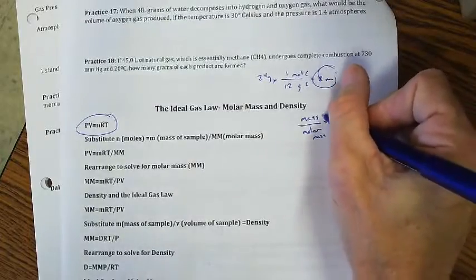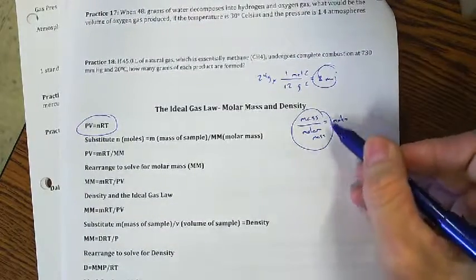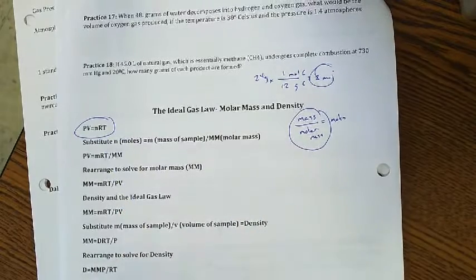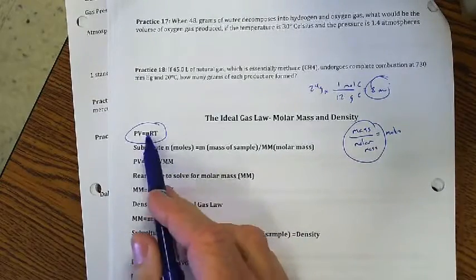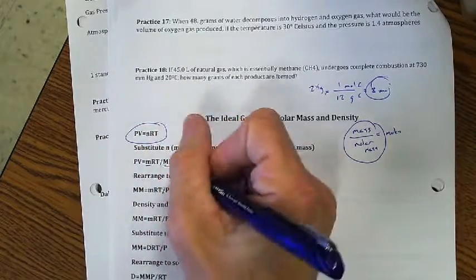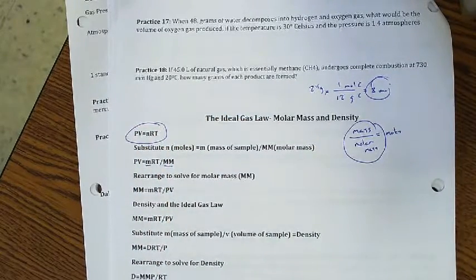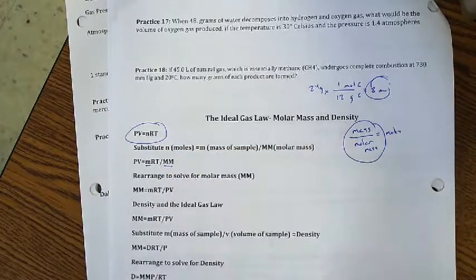So we can substitute mass over molar mass in the equation for moles. That's what we've done here. We've taken out n and substituted mass over molar mass. That's what capital MM is, molar mass. And then we can rearrange that equation. Again, we can move molar mass to the other side.